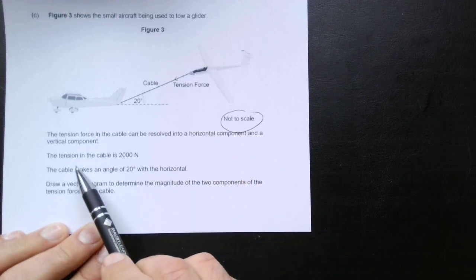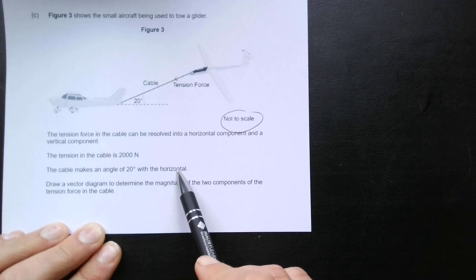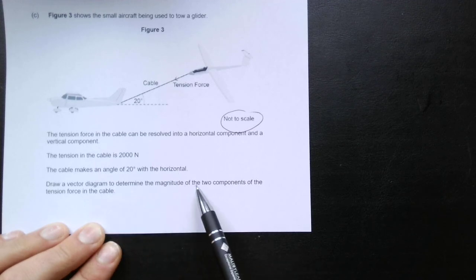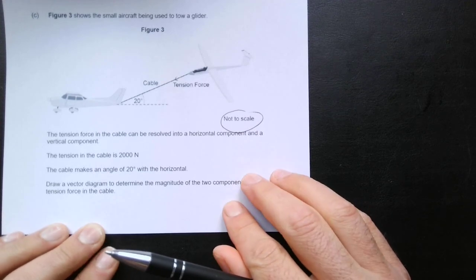Okay. The tension in the cable is 2,000 newtons. The cable makes an angle of 20 degrees with a horizontal. Draw a vector diagram to determine the magnitude of the two components of the tension force in the cable. So this is what we have to do.